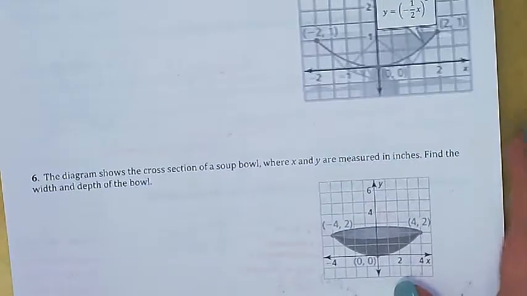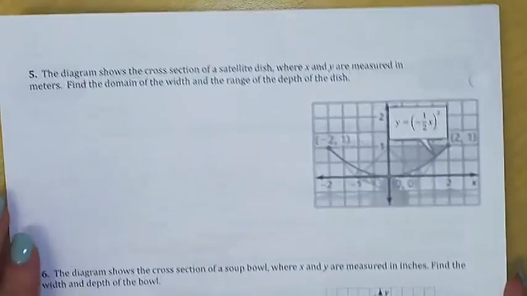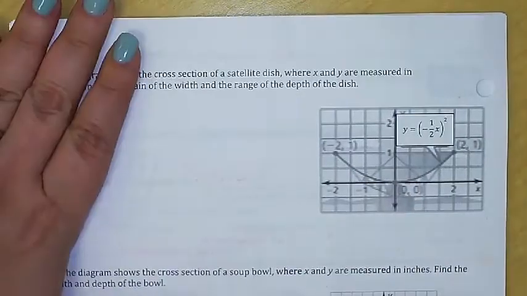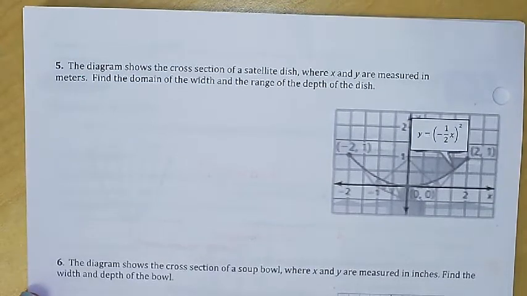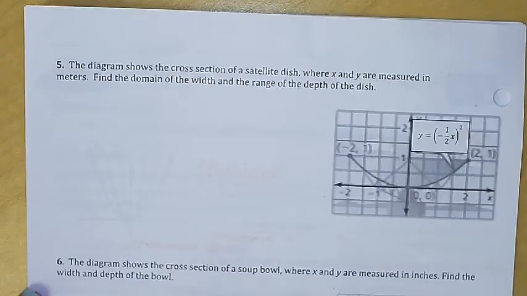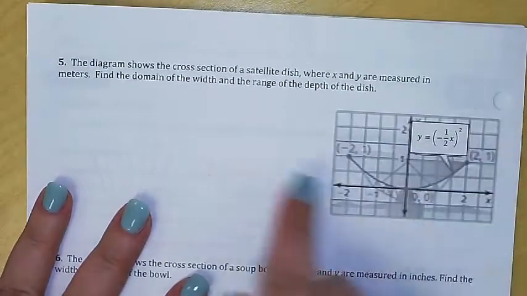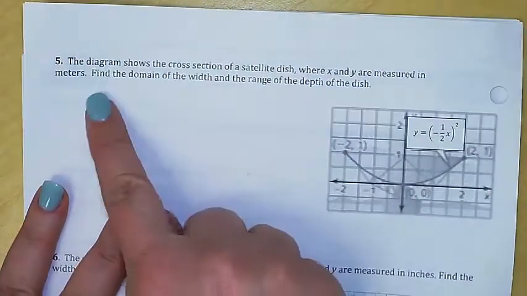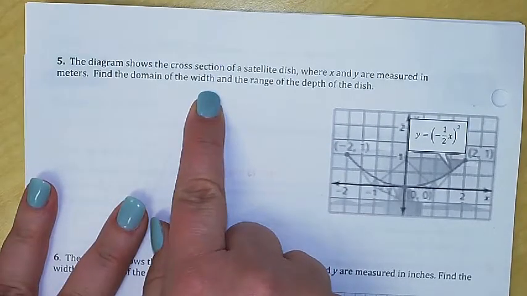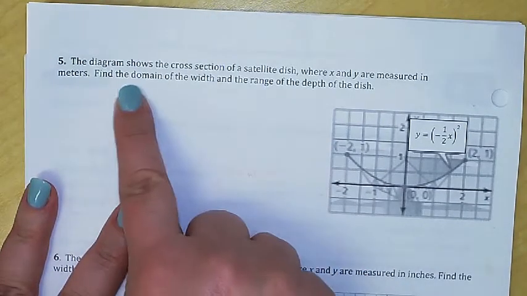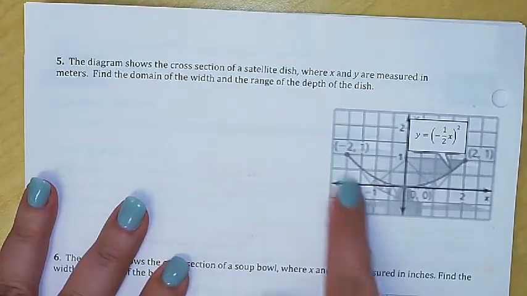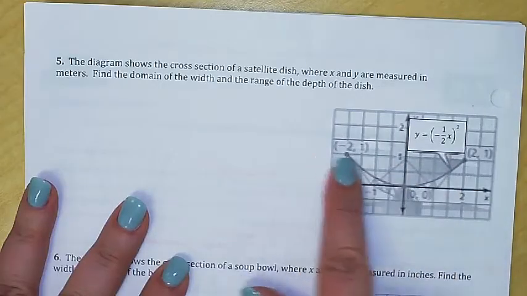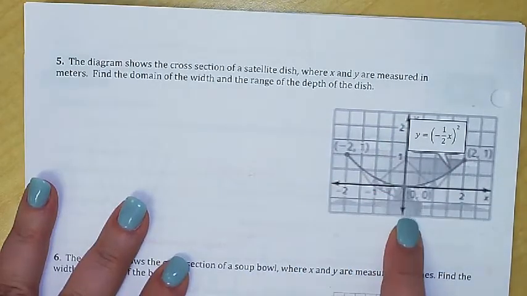We'll finish out with a couple of word problems here. They're actually a little bit easier, I think, than what we just did a moment ago, because you have a nice little picture already drawn. Let's look at number 5. It says the diagram shows the cross section of the satellite dish, so kind of like if you cut it in half, where x and y are measured in meters. Find the domain of the width and the range of the depth of the dish. So we're looking across this way, how far does it go, and this way, how far does it go?